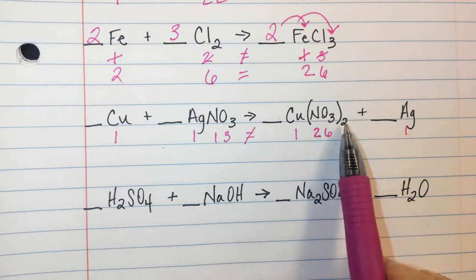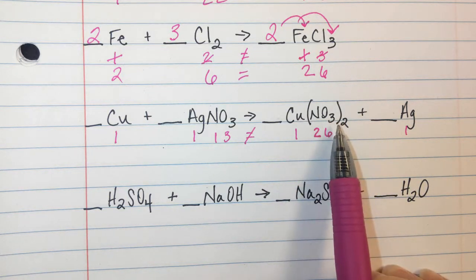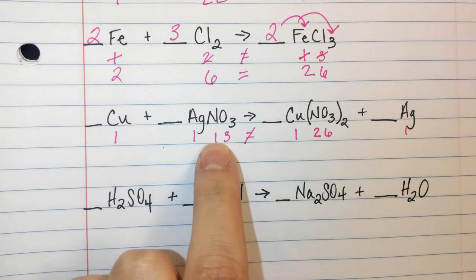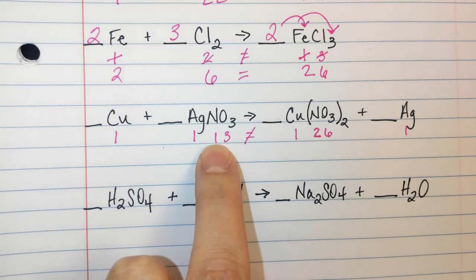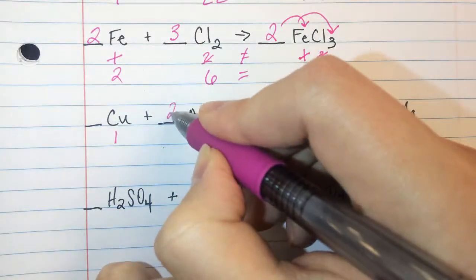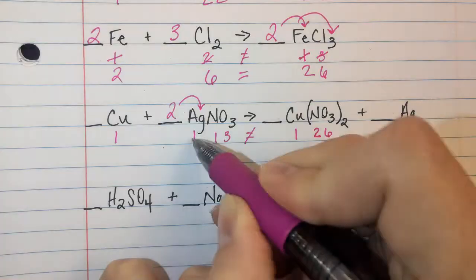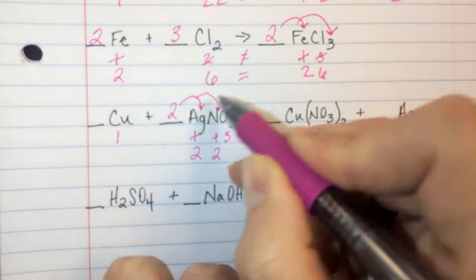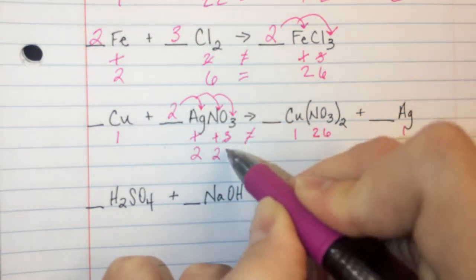Since this oxygen has this right here, I would try this nitrogen. I would fix that nitrogen first. How could I make this nitrogen match the 2? Double it. What's 2 times 1? What's 2 times 3?